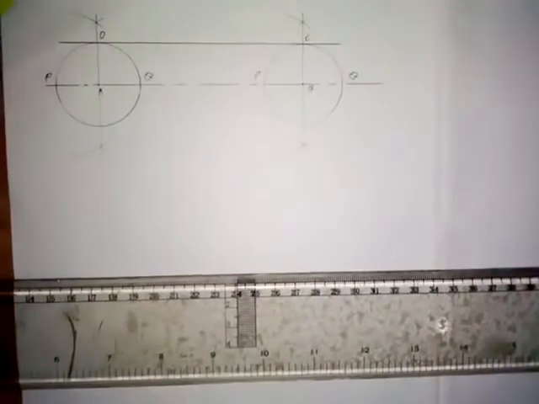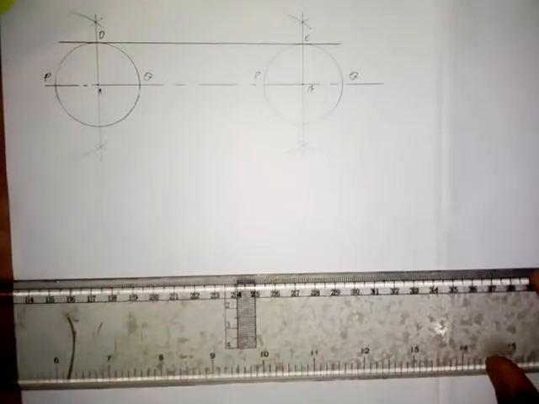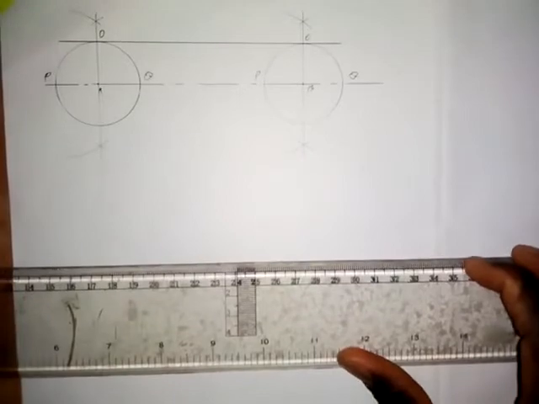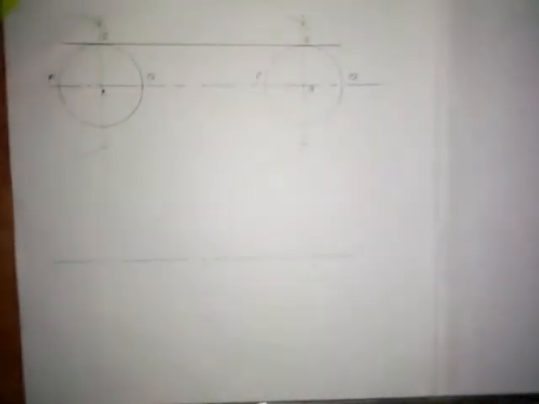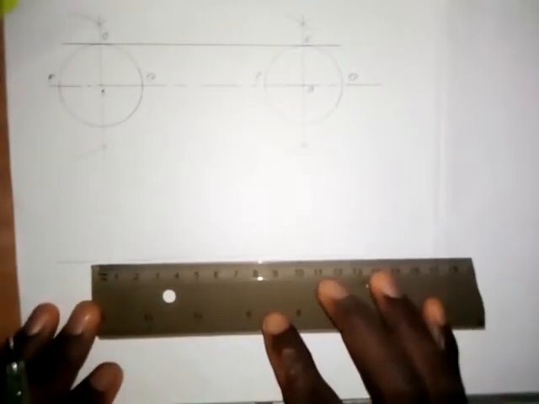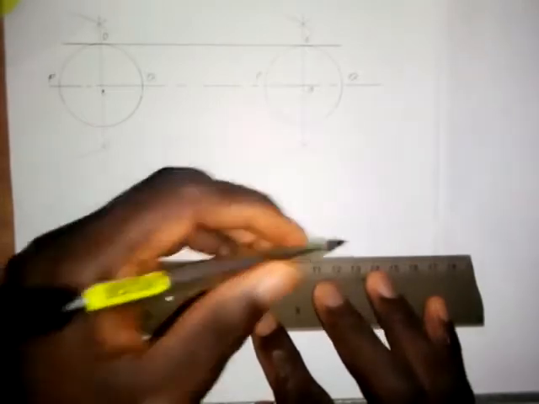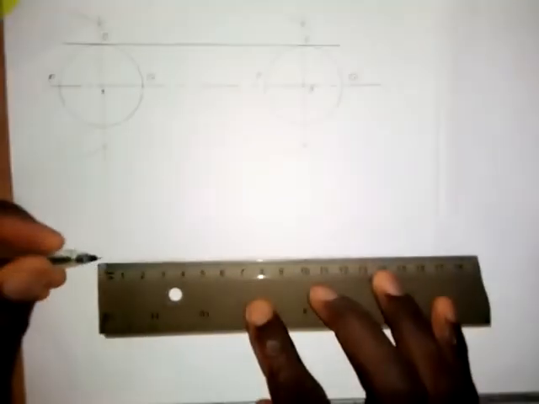Next I want to show you how to draw an internal tangent to two equal circles. The first thing I'm going to do is draw a horizontal center line. The distance between the centers of the circles is still 100 mm.